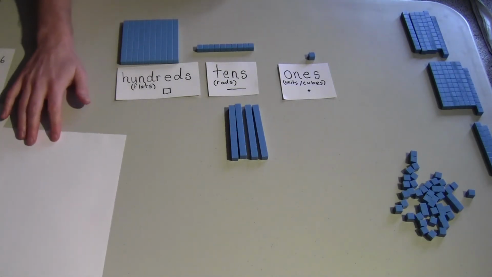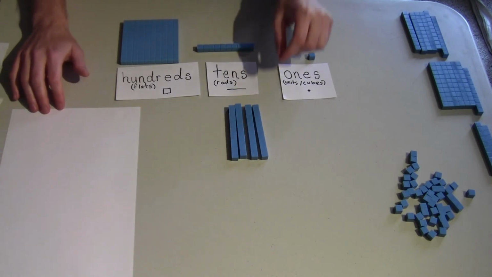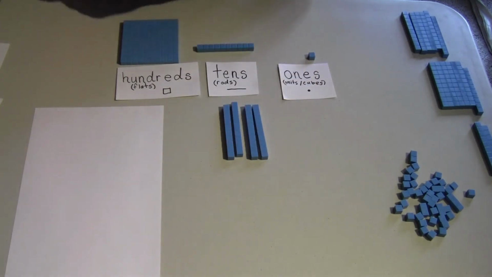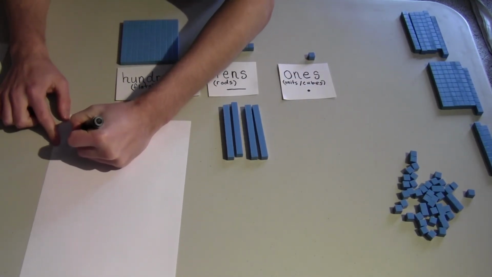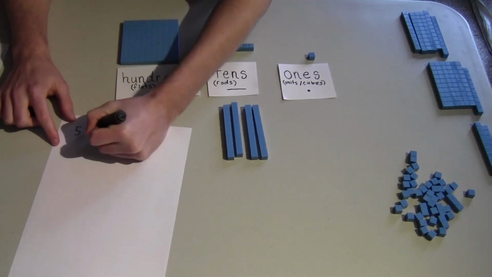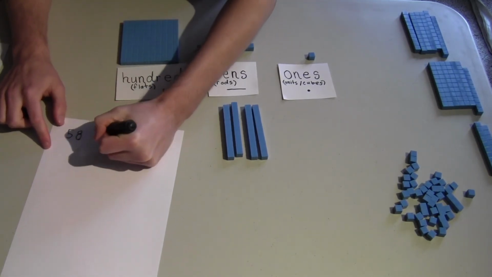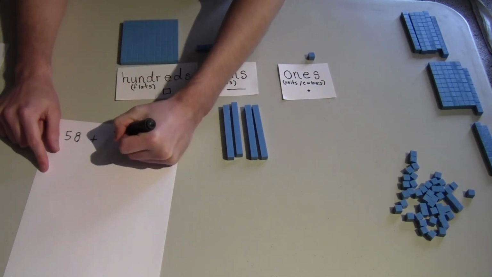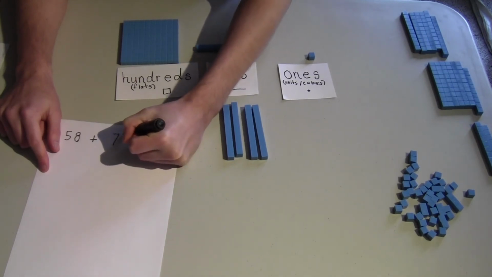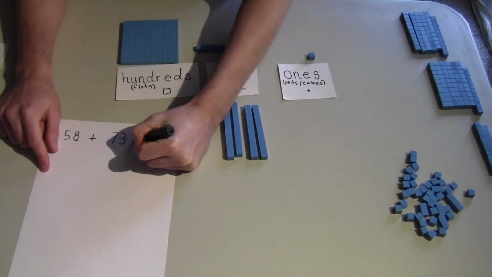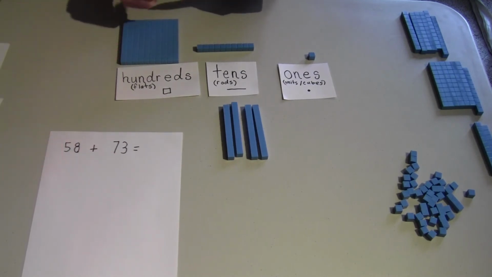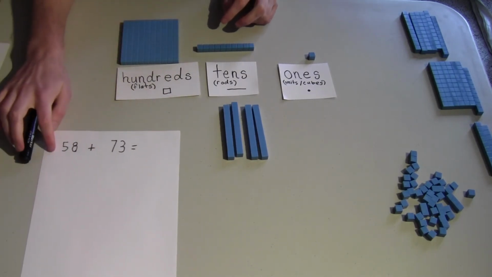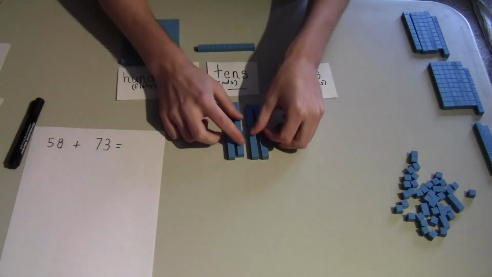Okay, so this one I am going to do 58 plus 73. So what is that answer? So let's represent them first.